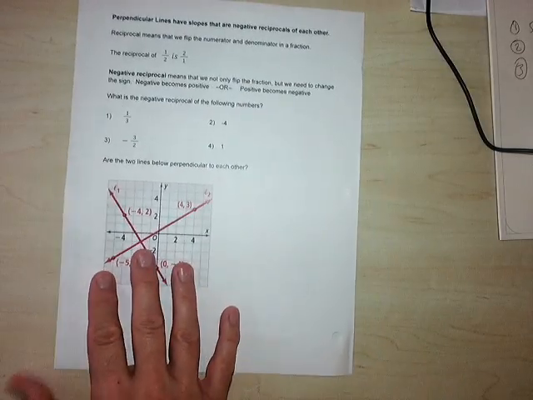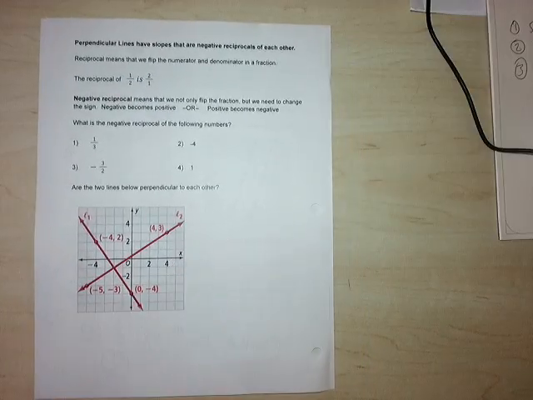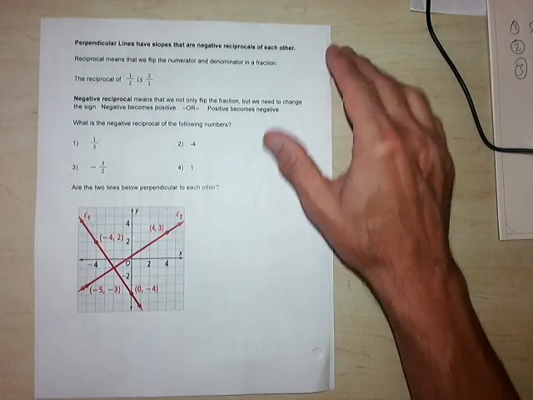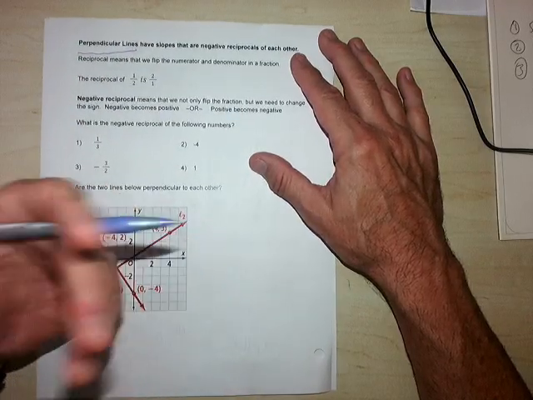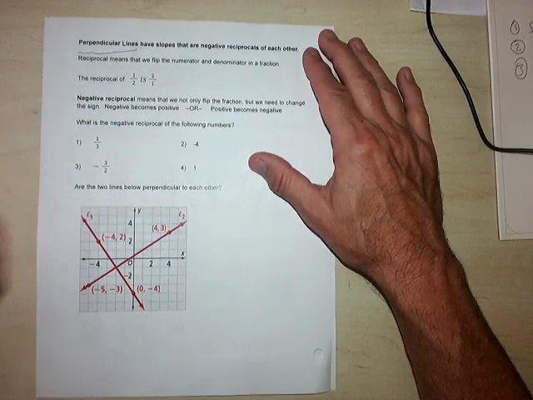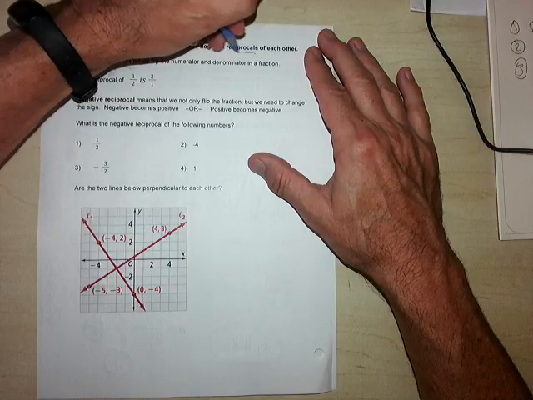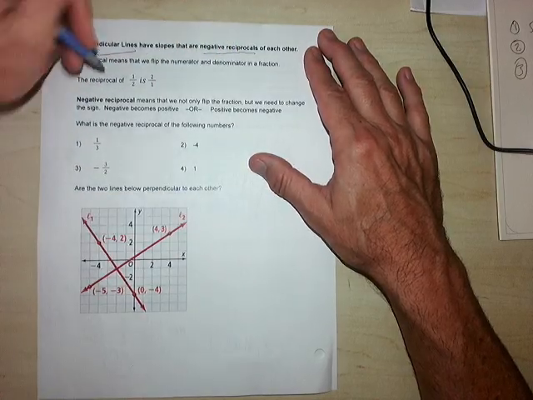This back side, now let's talk about perpendicular lines. So they're a little bit more complicated than parallel lines. Parallel lines, slopes are the same. Perpendicular lines are negative reciprocals of each other. Let's discuss what that means.